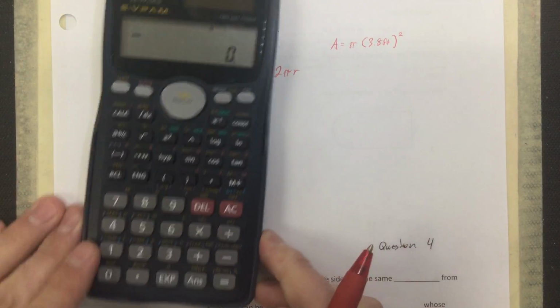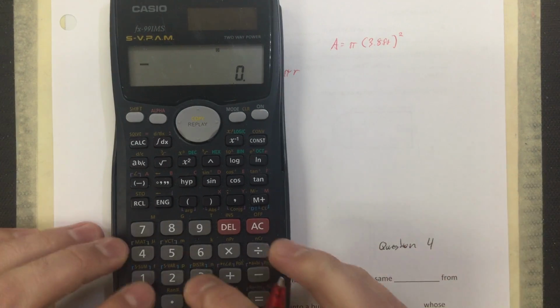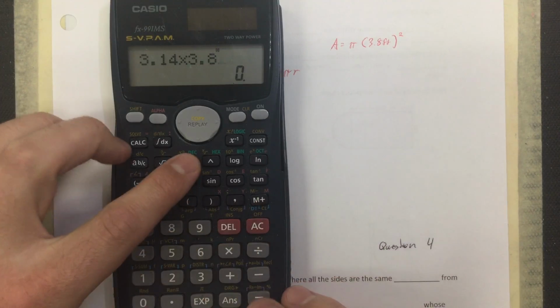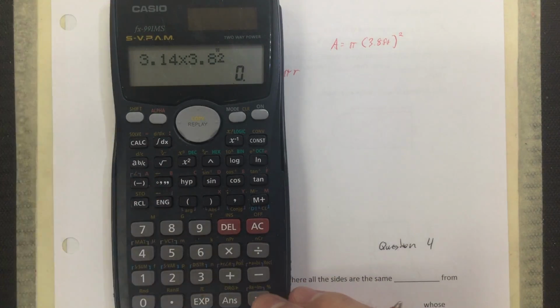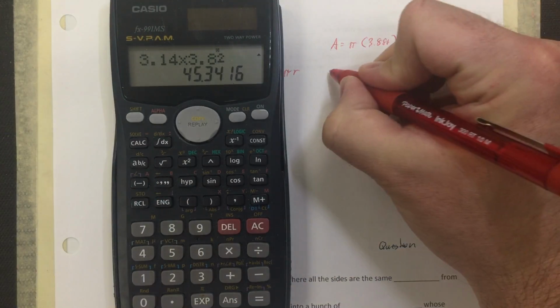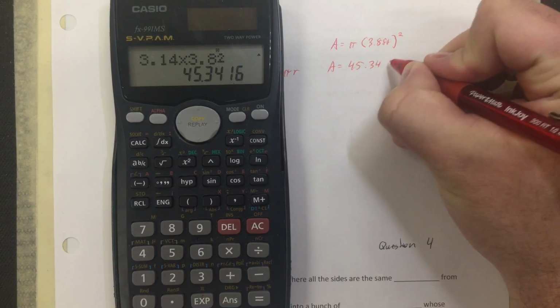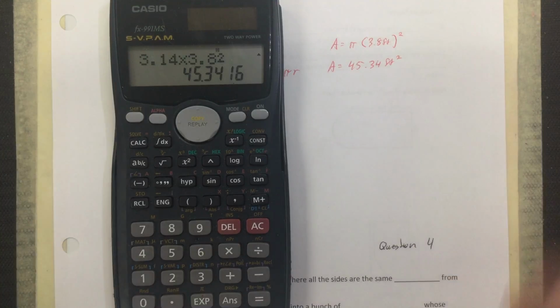When you're doing that on your calculator, there are 2 different ways to do it. Pi is the same as 3.14, and we can multiply by 3.8, and then we square it, or 3.8 times 3.8. This gives us an area of 45.34 feet squared. We'll just round to 2 decimal places to make it nice and simple.